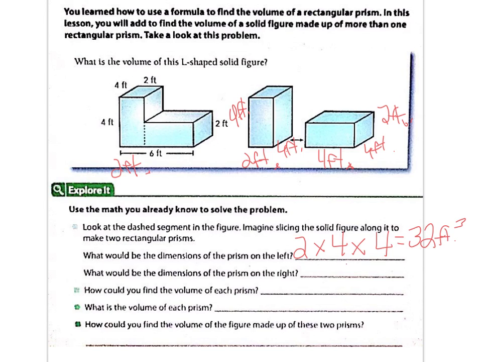The next question says, what would be the dimensions of the prism on the right? So let's do the same thing. Remember, dimensions are the measurements. So let's do length first. We have 4 times the width is 4 times the height is 2. 4 times 4 is 16 times 2 is 32 as well. So we have 32 cubic feet.